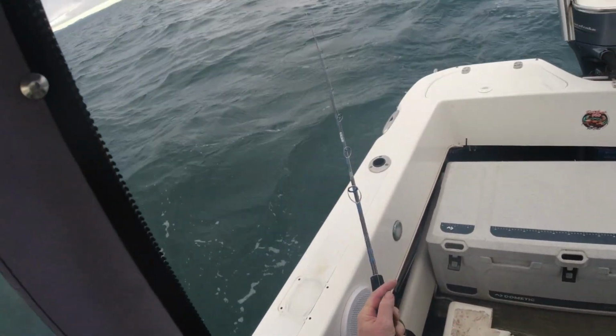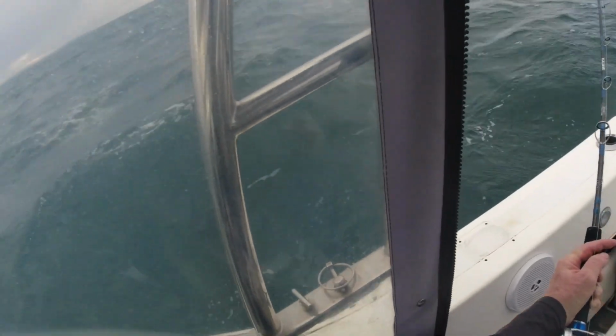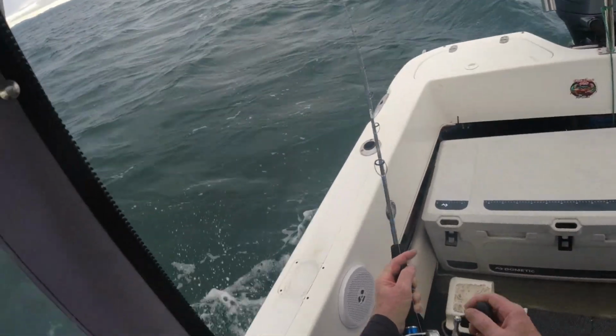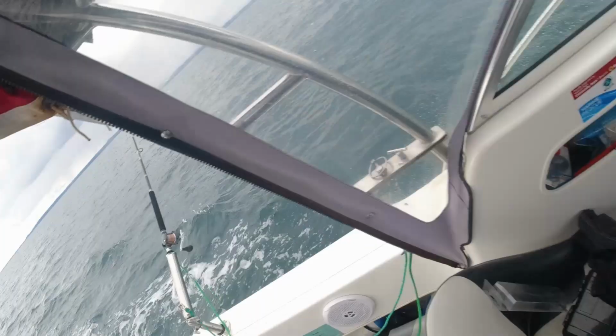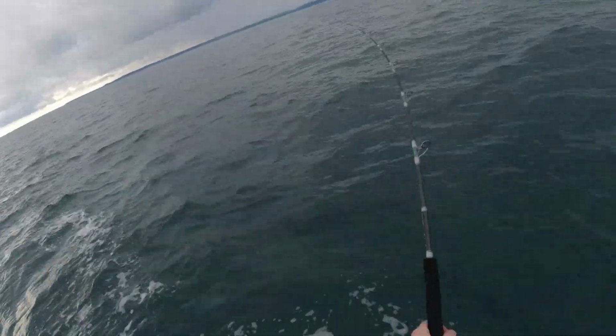Wind's well above forecast this morning. She's running about 11-12 knots, I reckon. Something on this one. Drop back a little bit so I can get it in. It's not a grinner.